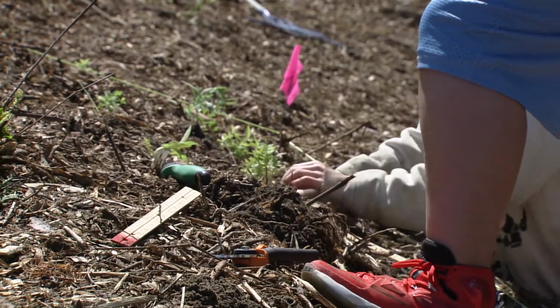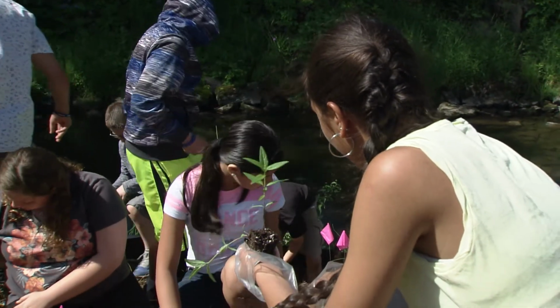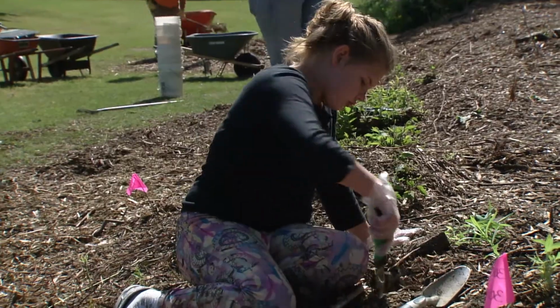We also wanted the community to know why we were restoring the banks, so we invited them to come help plant with us. That way we can explain the benefits of native plants for reducing pollution, so it is meaningful to them. Hopefully they will go home and share what they have learned with their families and neighbors.